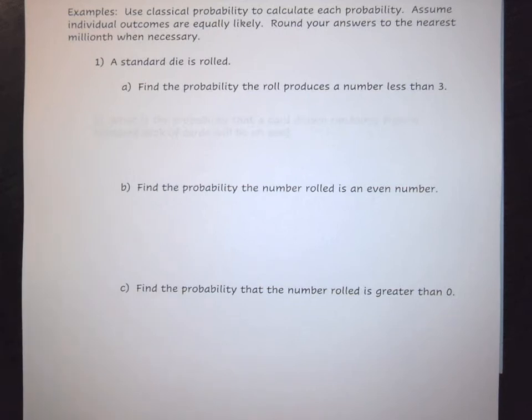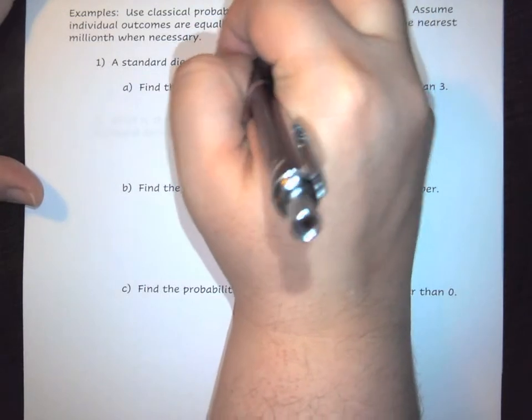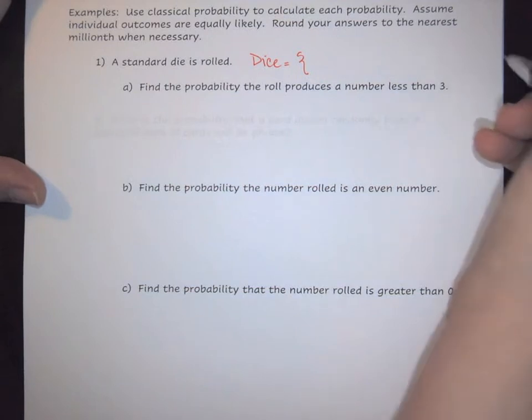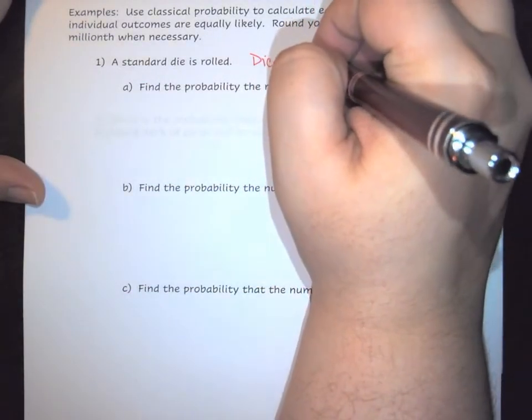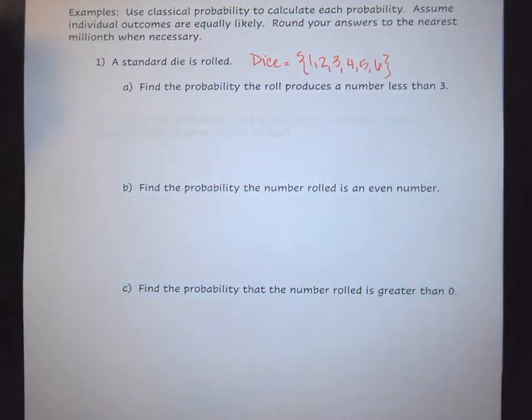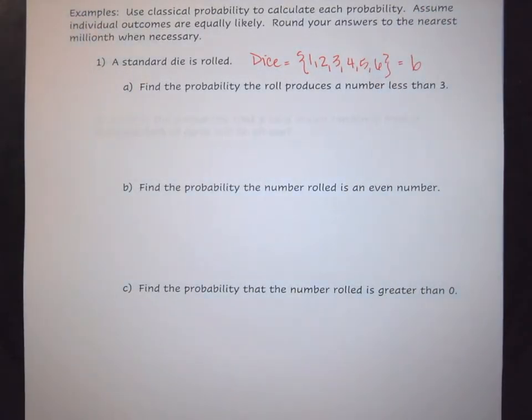Now the first setting that we're looking at is the idea of a standard die or a standard dice. Now when we talk about standard dice, we are actually talking about the good old-fashioned D6 dice. And so here what that means is that your standard dice is always going to have the same sample space, and it's going to be that it has only 6 sides, and therefore its sample space would be 1, 2, 3, 4, 5, 6. Okay, so when we're talking about the total number, we're talking about 6.